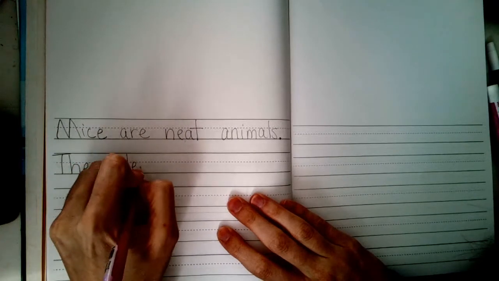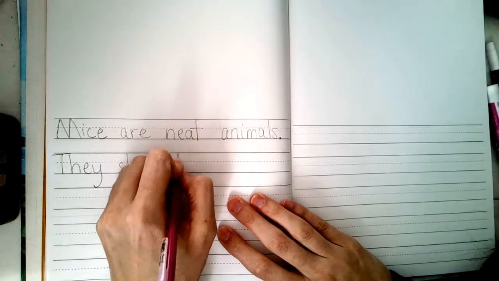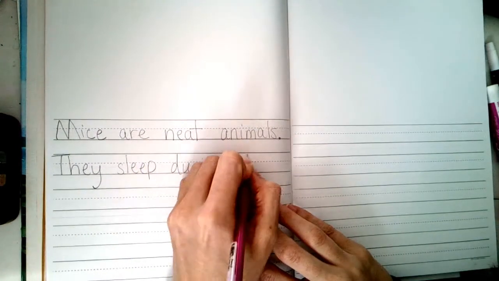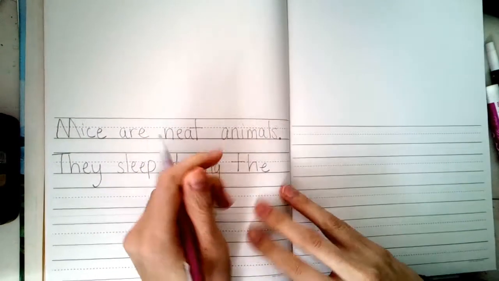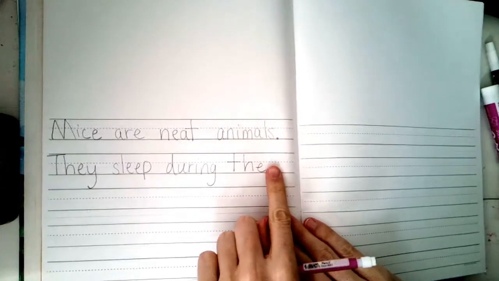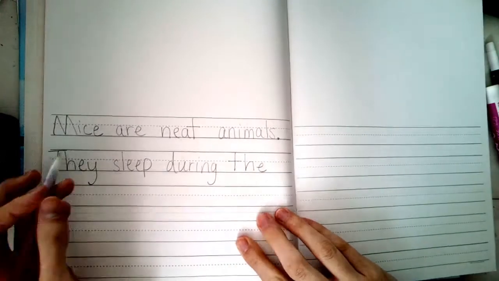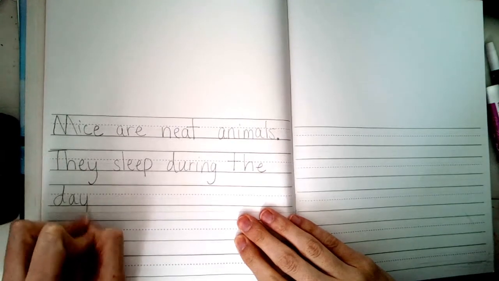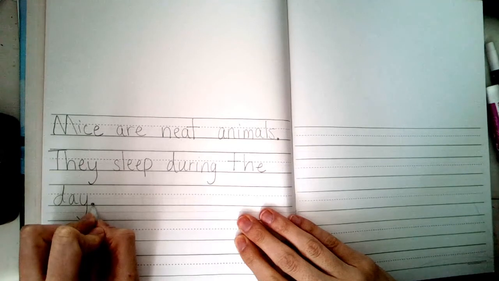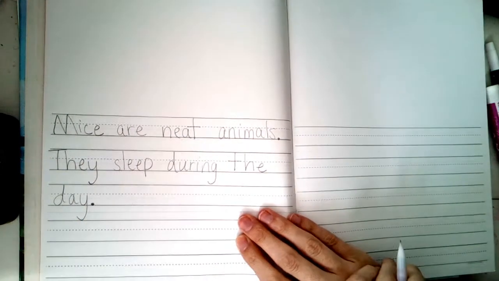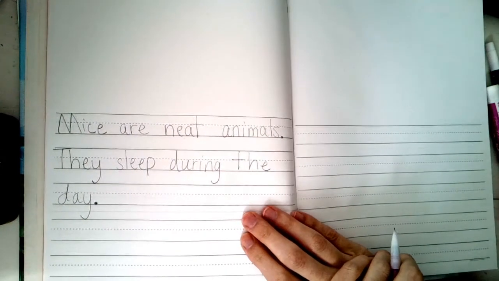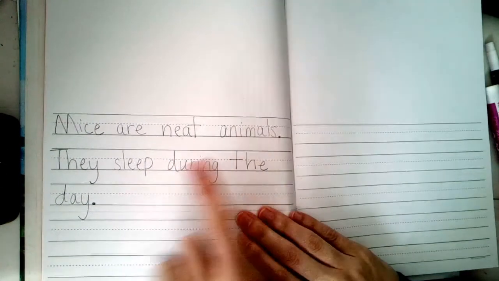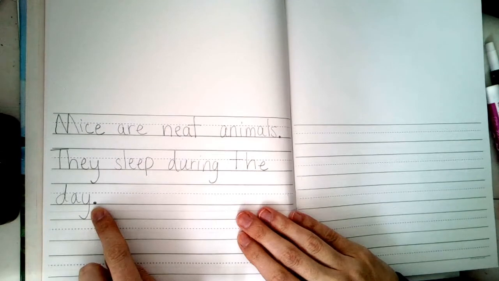They sleep during the, now I have a little room left, but not really enough to have a finger space and a word, so I'm just going to go to my next line. They sleep during the day, and that is the end of my first fact and my first thought, so I'm going to put a period. You should have a period at the end of your first introduction sentence and at the end of your first fact.